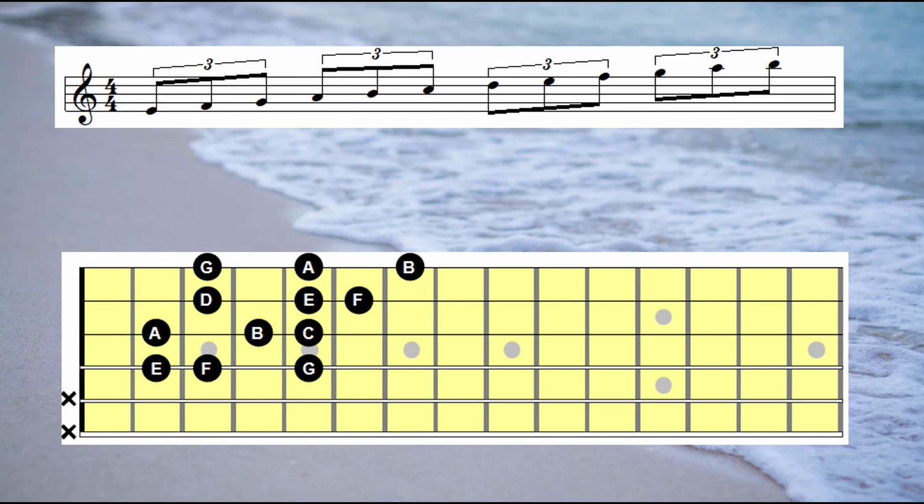This next exercise is in 4/4 time. The scale is played in a triplet feel, beginning with the note E on the 4th string.